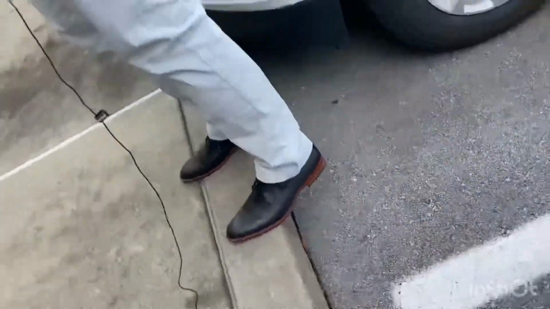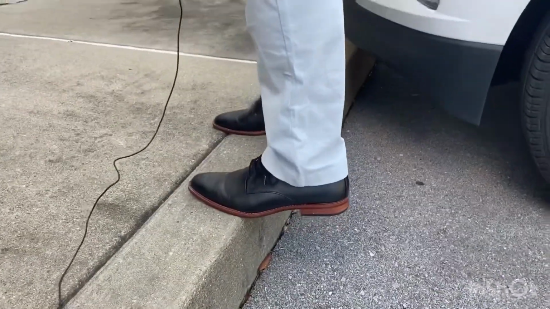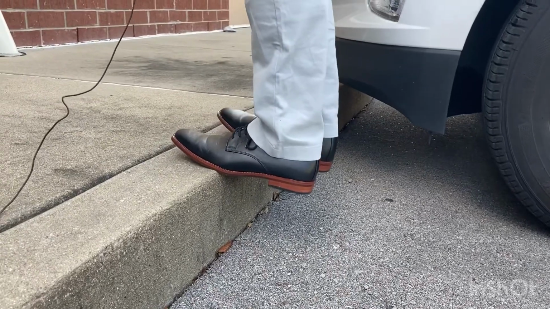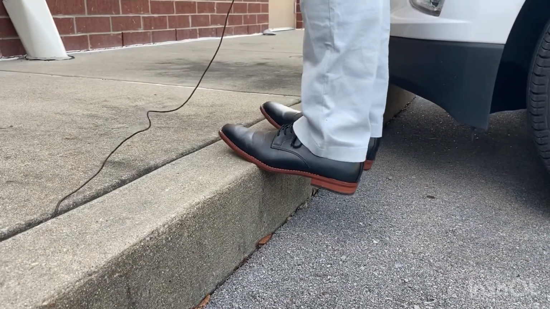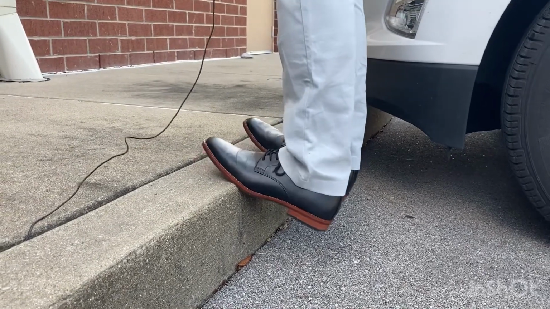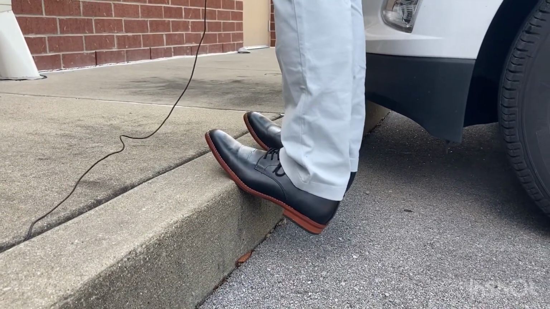So what you're going to need to do is find a step, find a chair, find a little ledge. We don't have any in the office, so we had to come out into the parking lot and go on the curb. But what I want you to do is bring those ankles off as far as you can. This is a starting position, and I want you to drop and hold for 5 to 10 seconds.